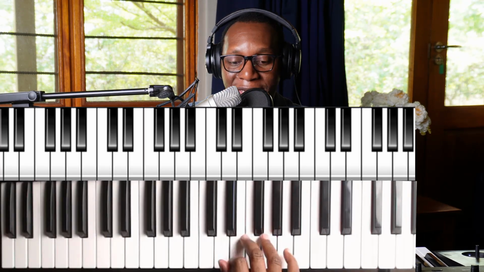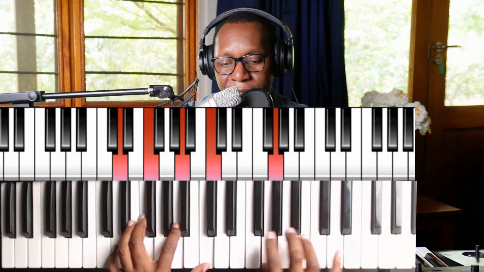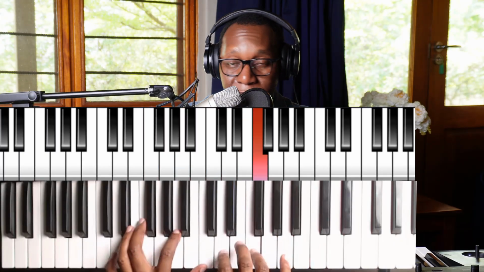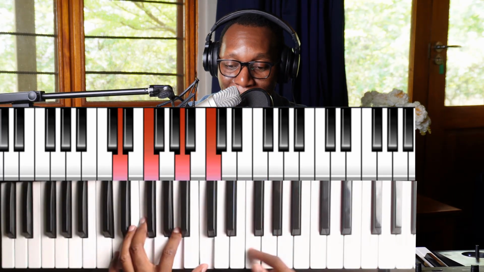Okay, and another way to think of that D Dorian is, well, it's the second mode of the C major scale. So this is C major. If we play the same notes but starting on the 2nd degree of the scale, that's D Dorian. So that's the mode that we can use. So we can use those notes over a D minor 7 chord.